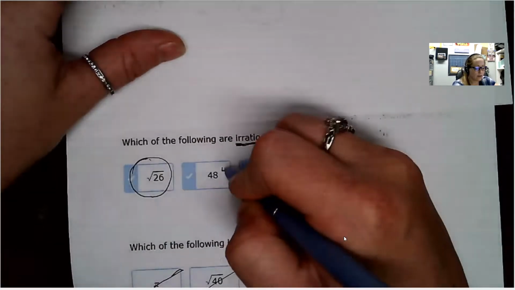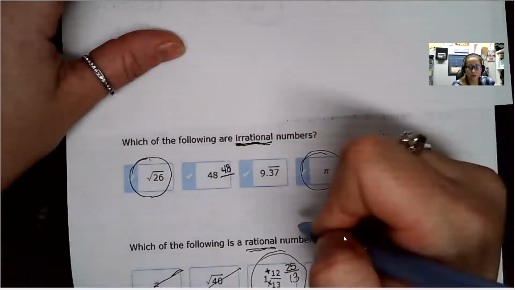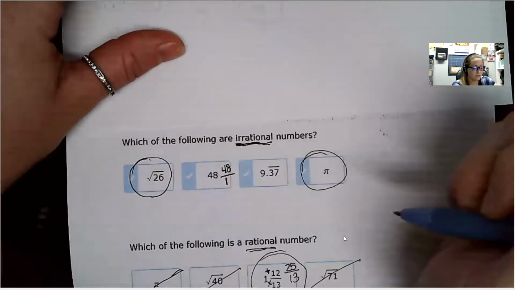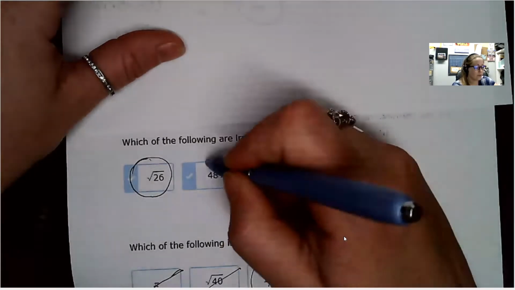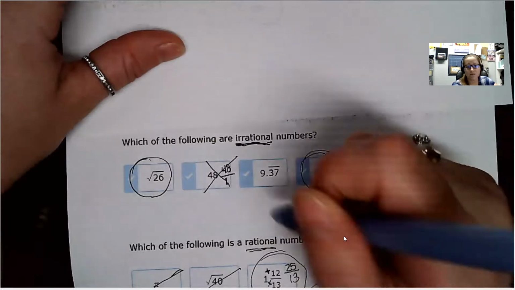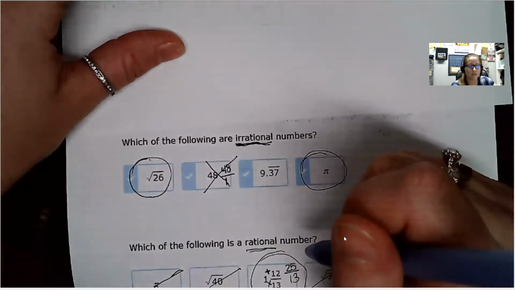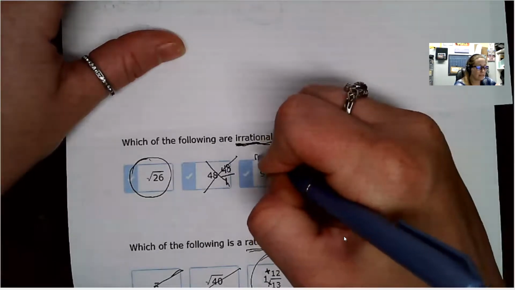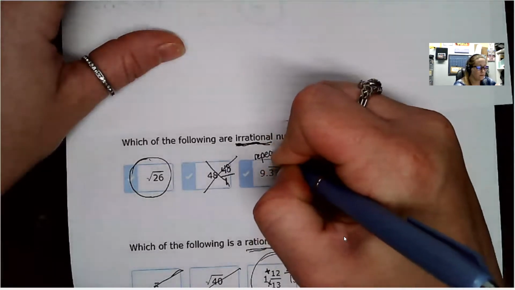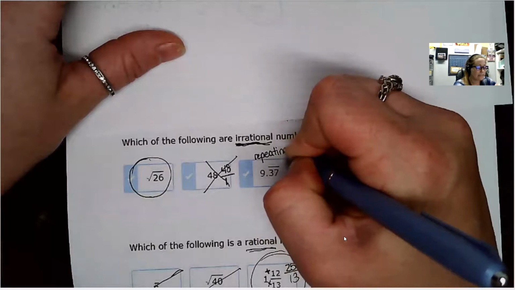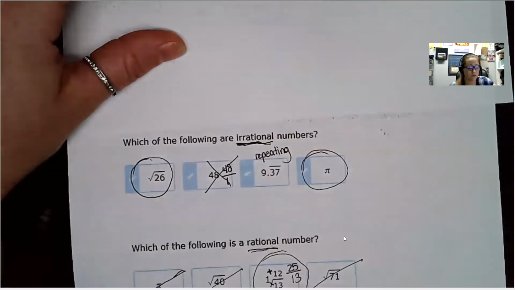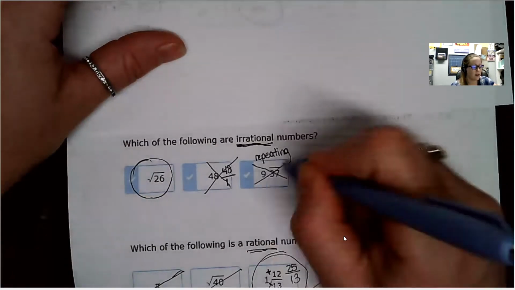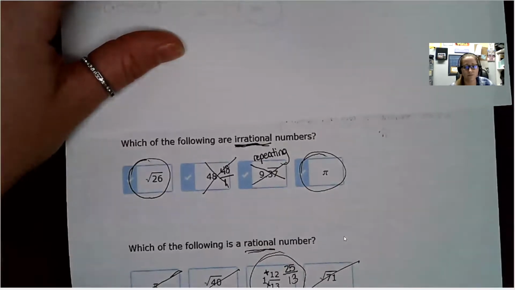48 can be written as a ratio, 48 over 1. So this is not going to be irrational, because writing it as that ratio is telling us that it is rational. And then 9.37, it's a repeating decimal. And with repeating decimals, those are rational. So we would say this is not irrational.